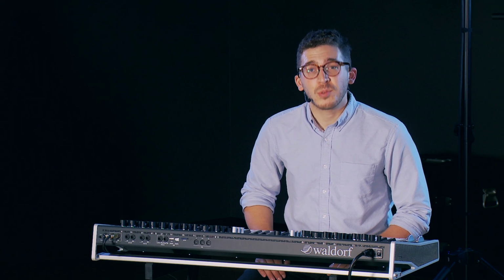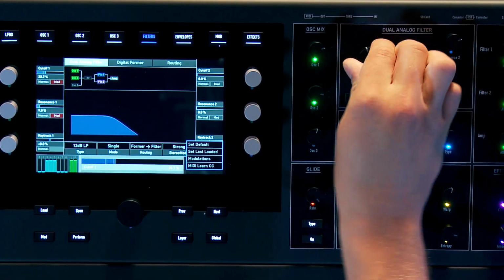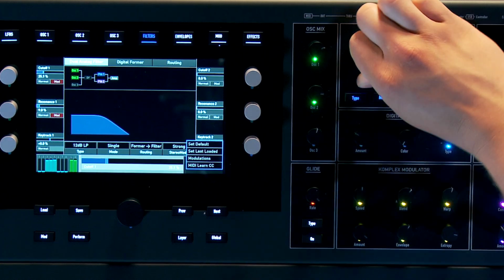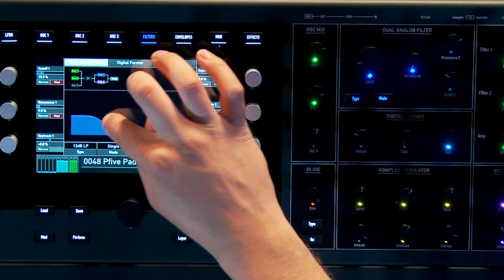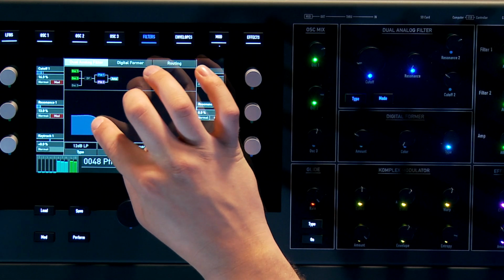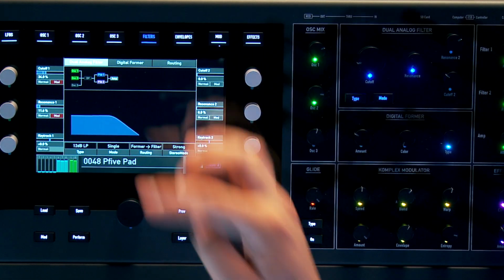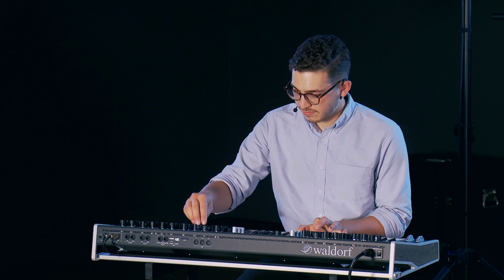I currently have a Prophet style pad pulled up on the Quantum. My favorite part is that you can drag the screen to actually change the cutoff and resonance. And you can change the filter model to have two analog filters going at once in parallel.